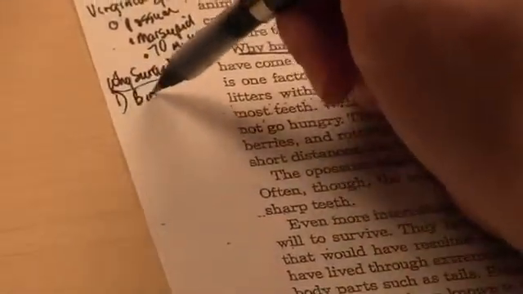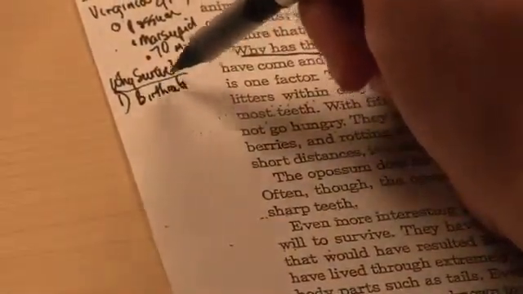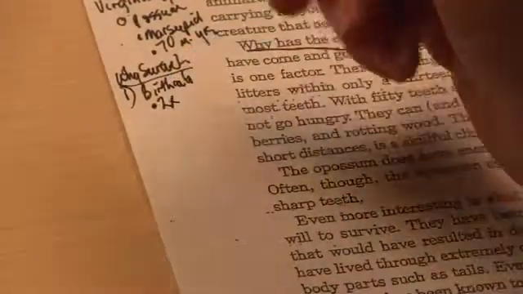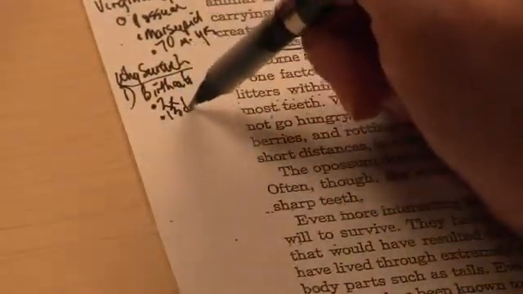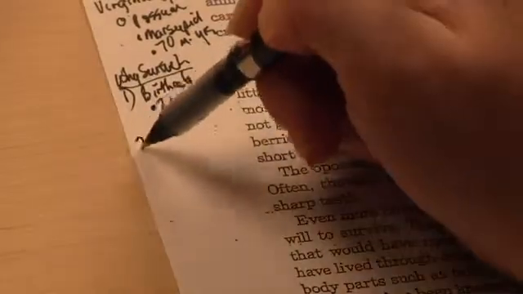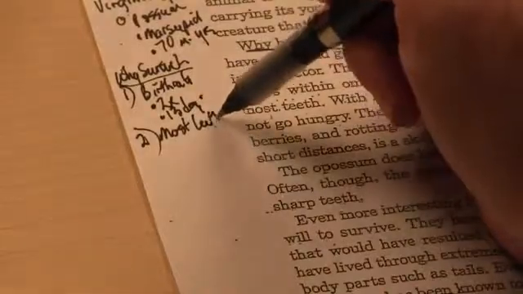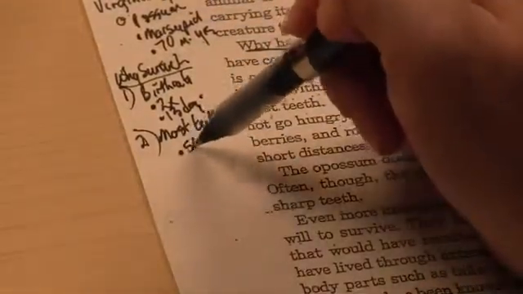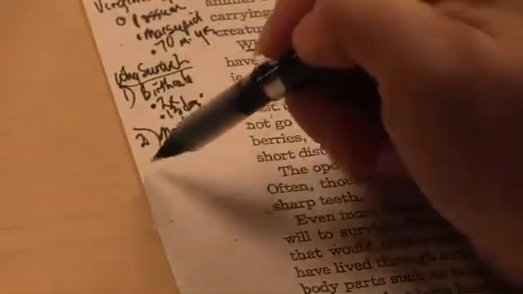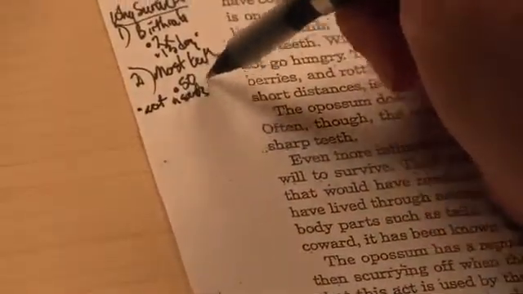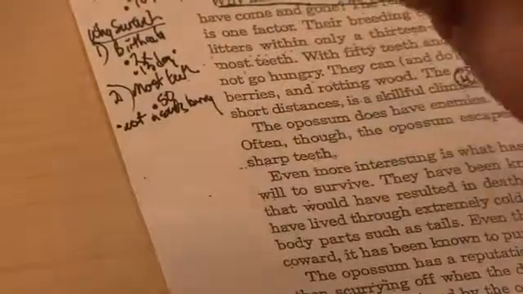One is birth rate. Now I may want to give myself a little bit of a hint here on why the birth rate's important. They breed twice a year, with 13-day litters. And then the second reason, it has the most teeth. Again, I may want to give myself a little more information. Okay, they had 50 teeth, and they eat anything. And I might say insects, berries, whatever they eat.